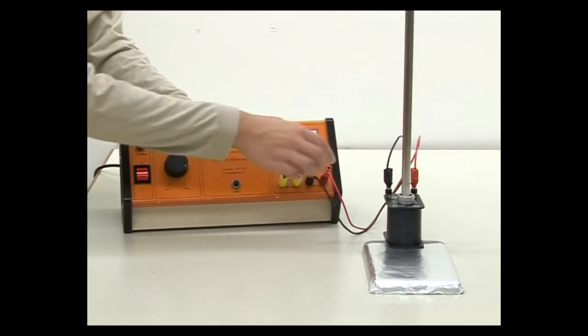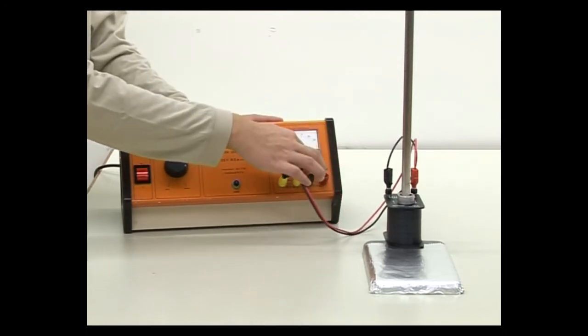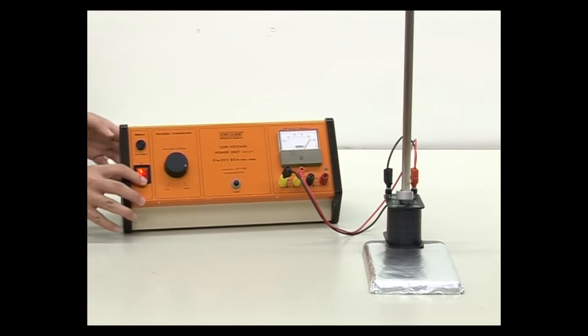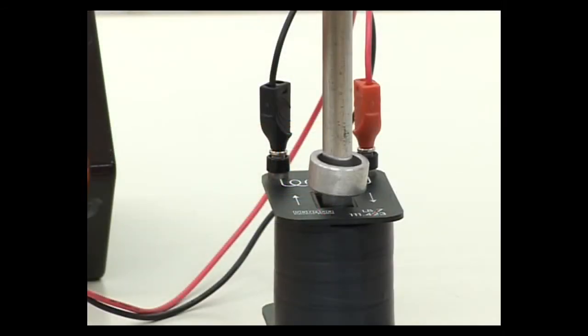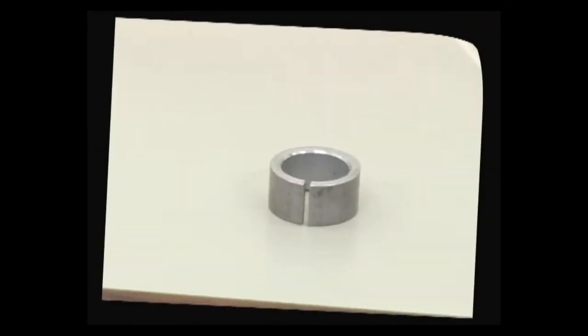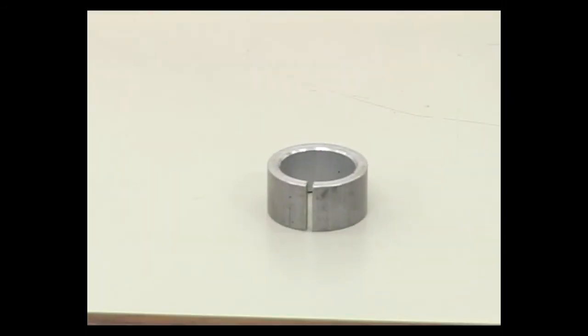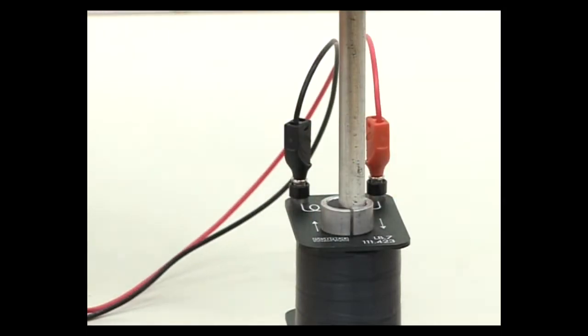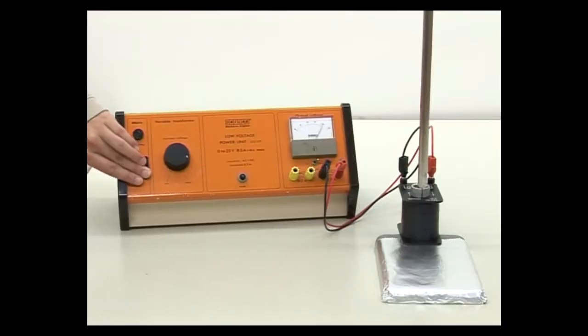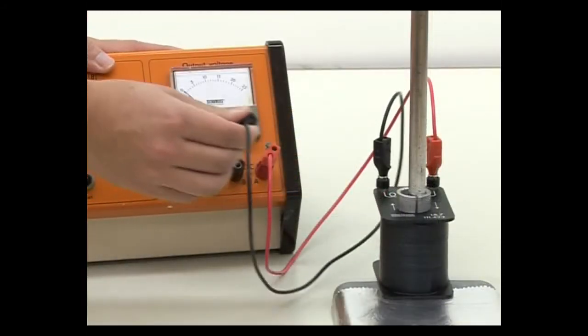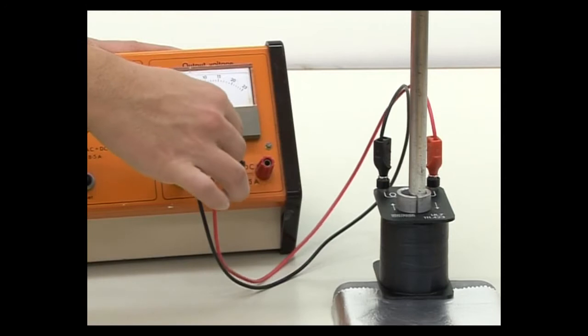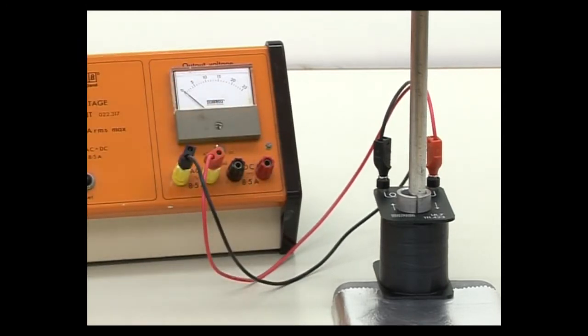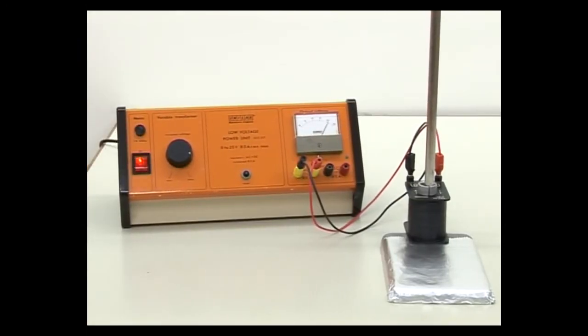Now use an AC power supply. What happens to the aluminium ring? Repeat the experiment with an aluminium ring with a slit. Use the DC power supply, then the AC power supply. What happens to the aluminium ring in each case?